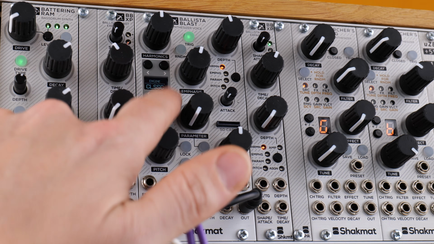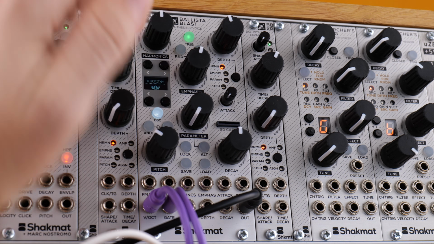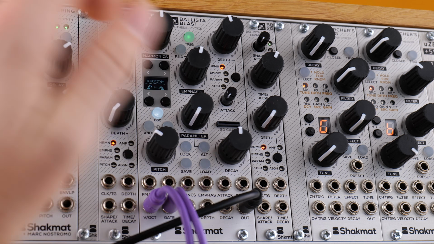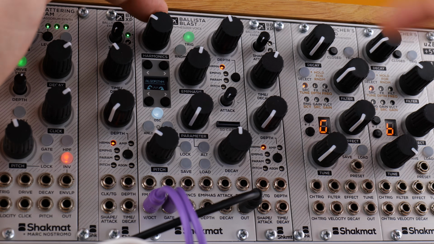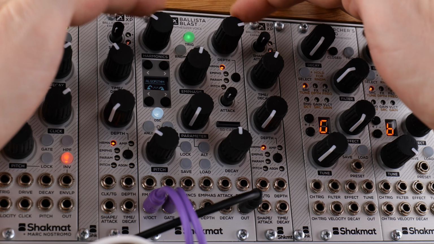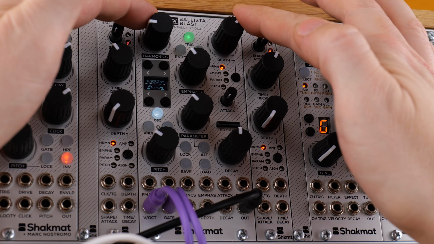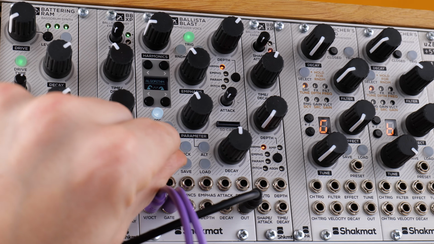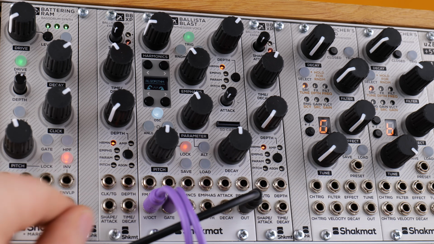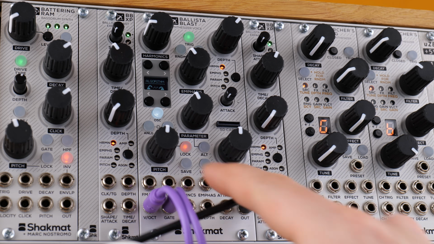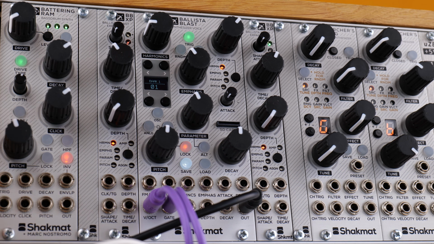Let's go to the FM engine. Let's choose a different algorithm. Okay, let's tweak the module a bit. Let's lock the pitch. Okay, we like this preset, so let's press the save button. We are now in the save menu.